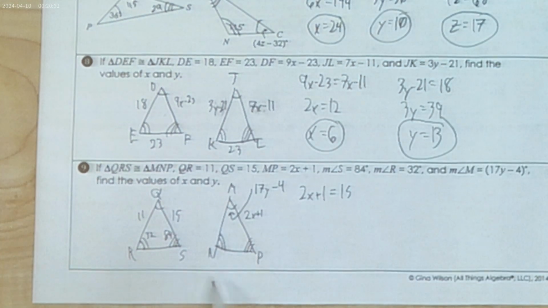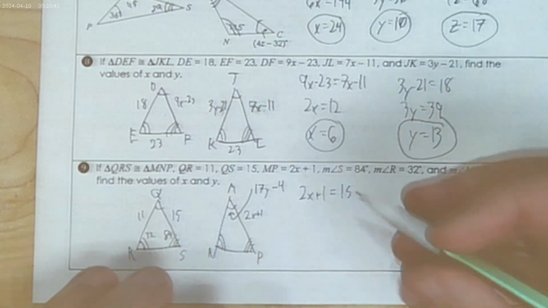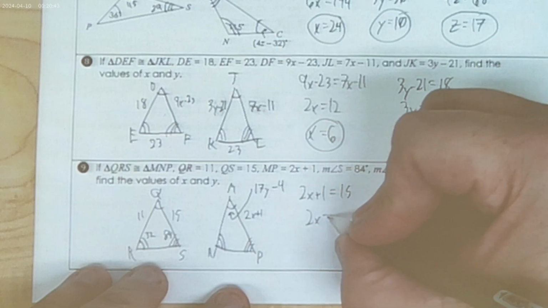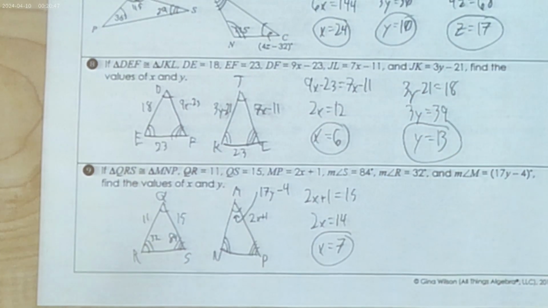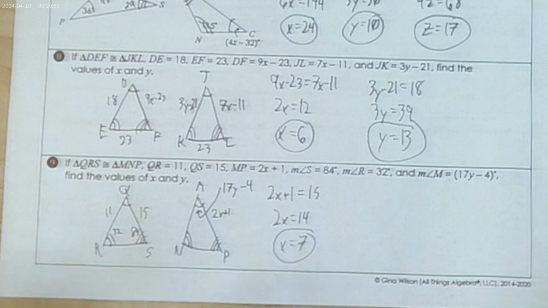It's the side between the reference angles 1 and 3, and I've got a value for that between the reference angles 1 and 3, so it's 15. So 2x plus 1 is 15. It means that 2x equals 14, so x equals 7. I'm not even doing complex algebra. I understand that I'm doing a lot of this very quickly, but it's not very complex, so I can do it quickly.